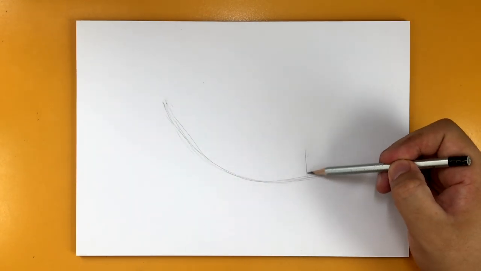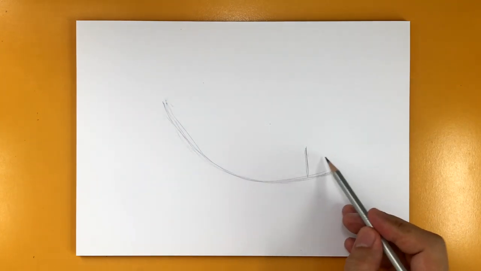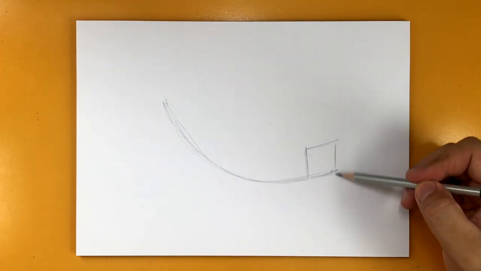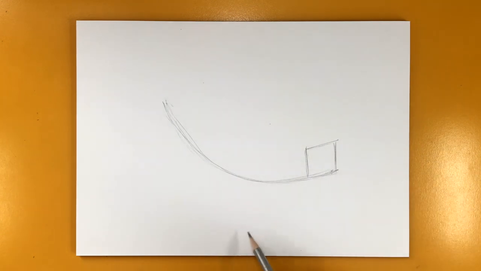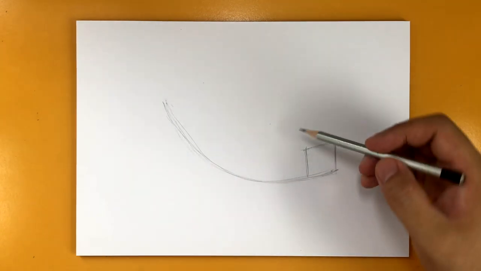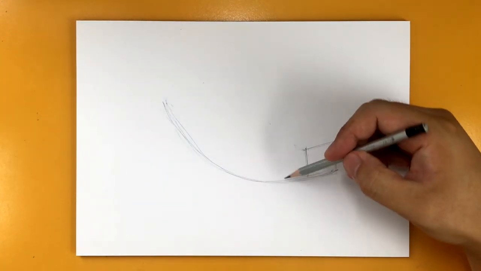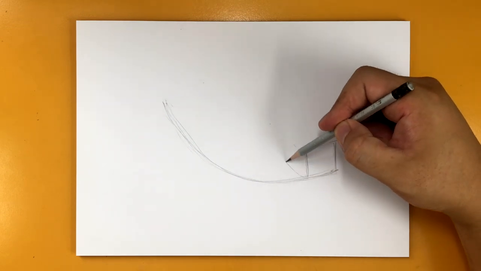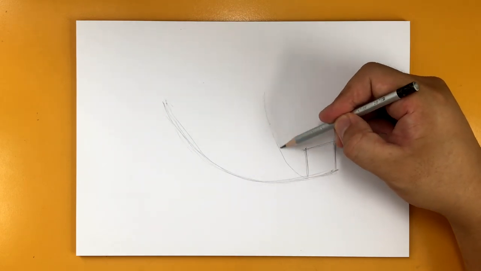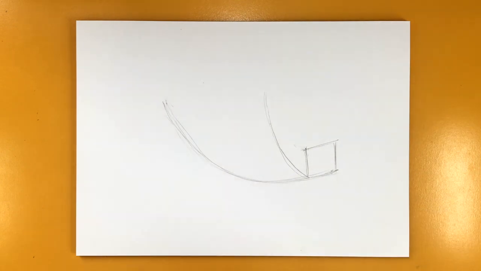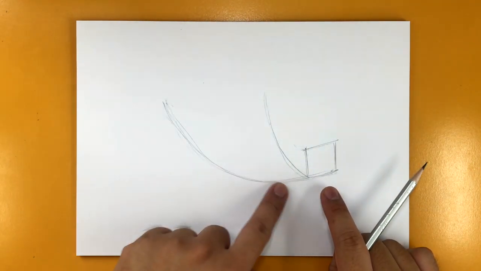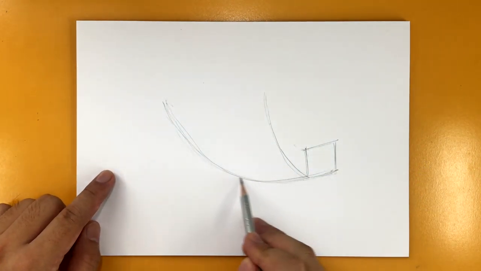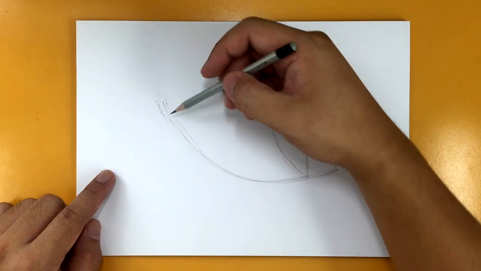Okay, I'm going to draw a line right here. This is going to be his butt right here. So it's going to be a square, and from here, we're going to bring that up. Find this corner right here. I'm going to draw like that. You see how this curve and this curve are not the same. Actually, I might want to make this a wee bit wider.